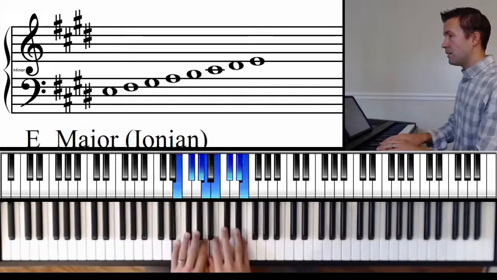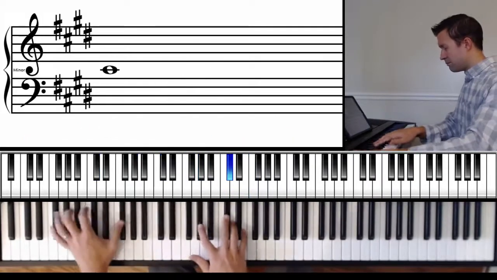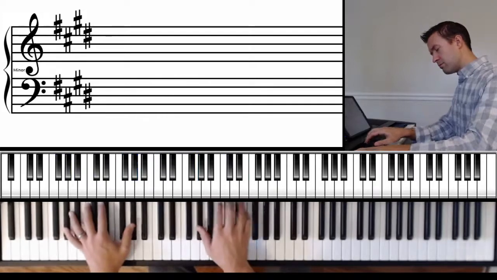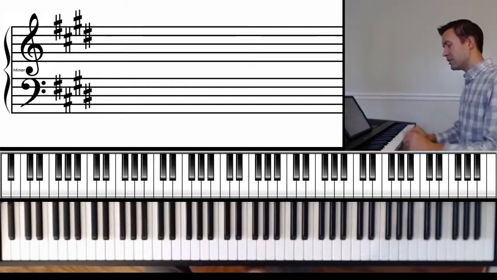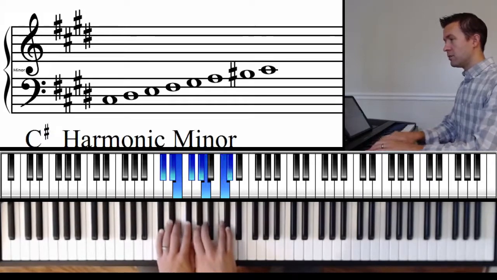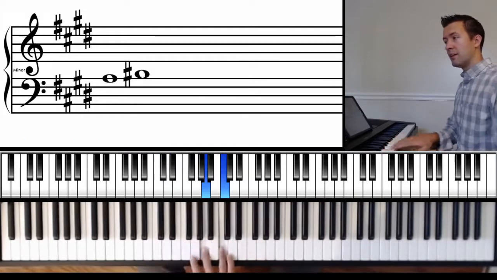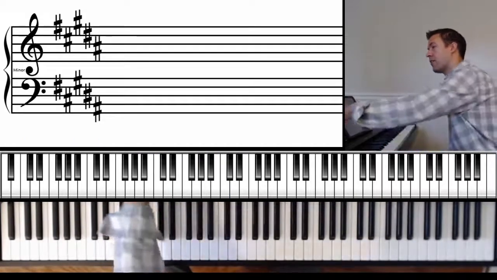E major, C sharp minor, C sharp harmonic minor. Again, it has that extra distance between scale degree 6 and scale degree 7.